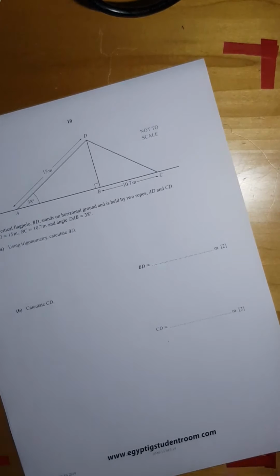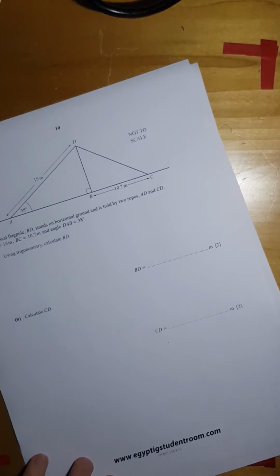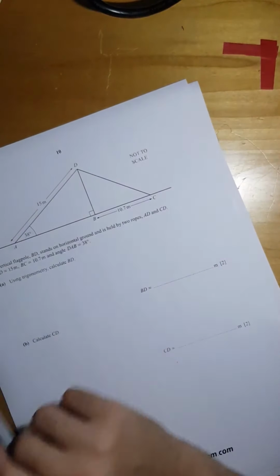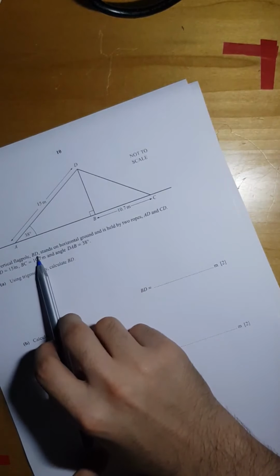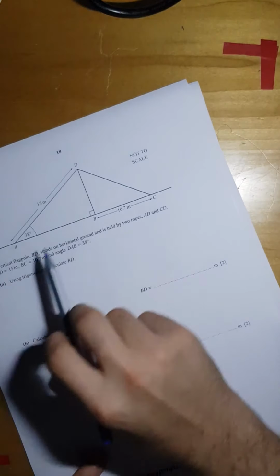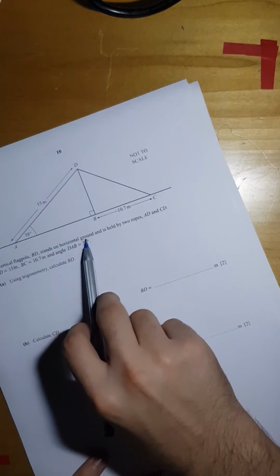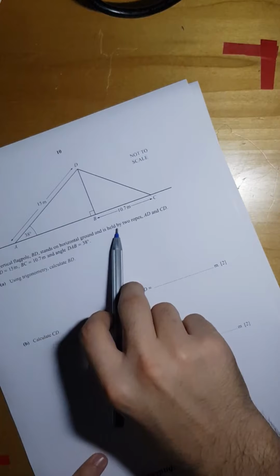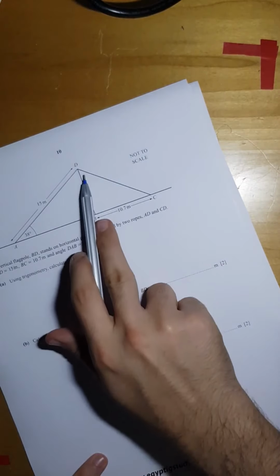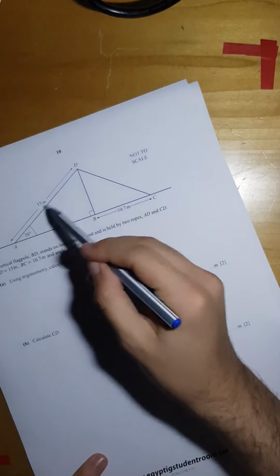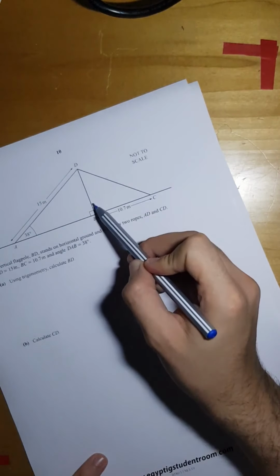This is actually from May June 2019, paper 1 variant 3. It says the vertical flagpole PD, which is this one, stands on horizontal ground and is held by two ropes, AD and CD. So these two are the ropes and this is the flagpole.